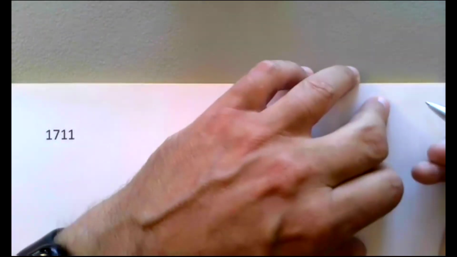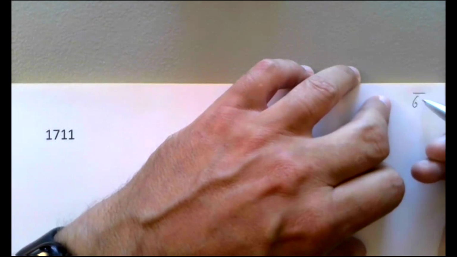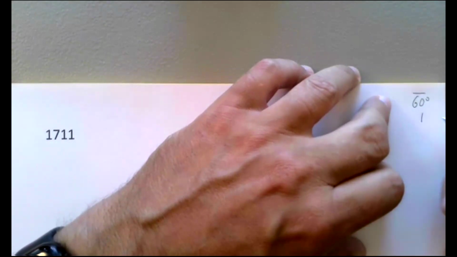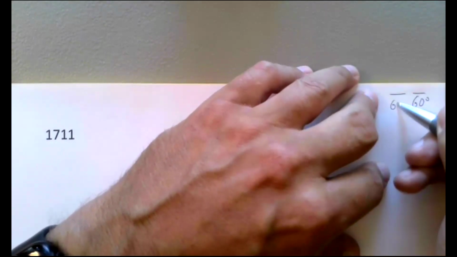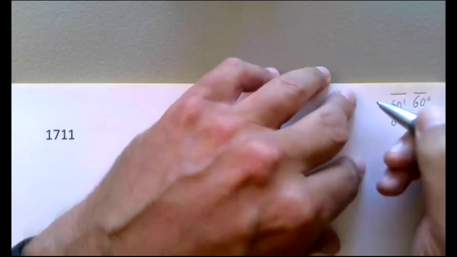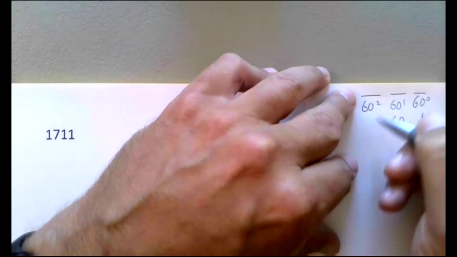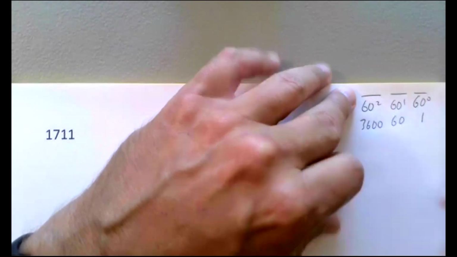I would probably start by doing what I had shown earlier. 60 to the 0 is the ones place, 60 to the first power is the 60s place, 60 to the second power is the 3600s place. But as soon as you hit a number that's bigger than that, that means we don't need that place.